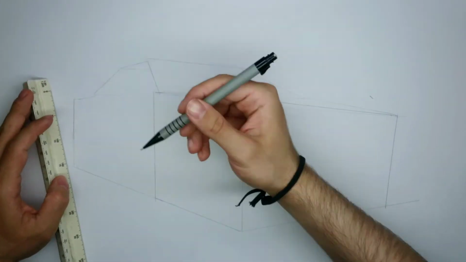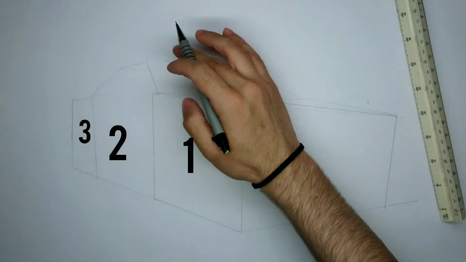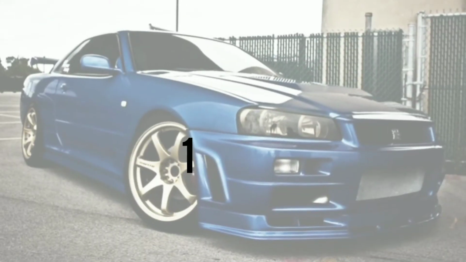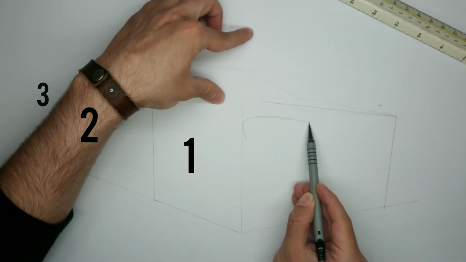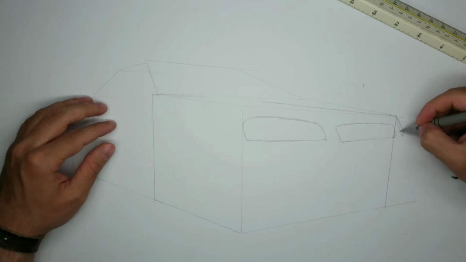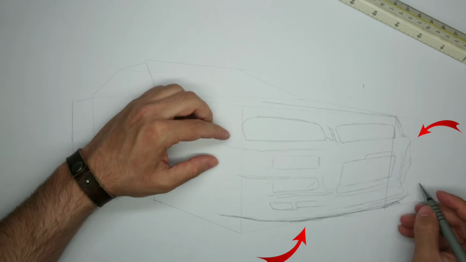For 3D angles, we divide the car into 3 parts, 1, 2 and 3. There are different types of cars, but usually the front wheel of the car is always in part number 1. Part 2 includes the car door and cabin, and at the end part 3, which consists of the rear wheels and trunk. This method is different for drawing a hatchback or other types, which I will teach in the following sections.